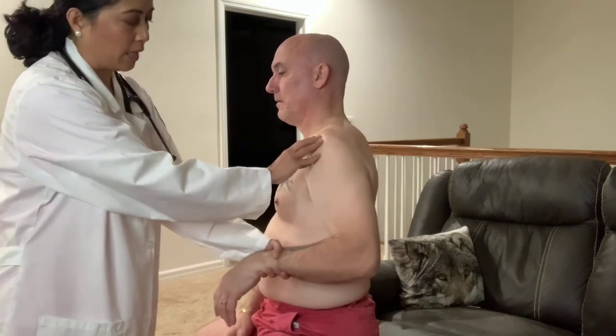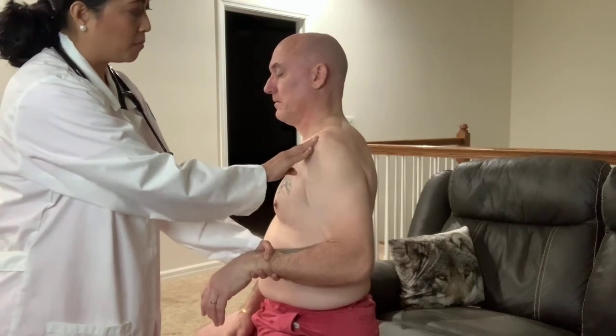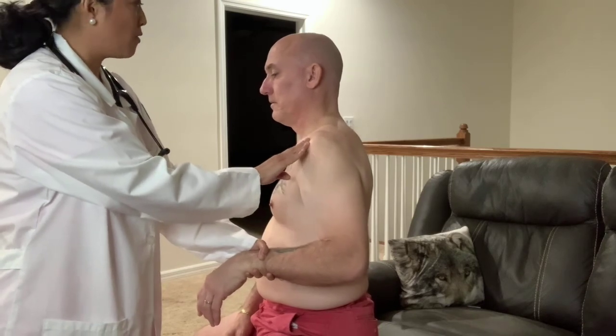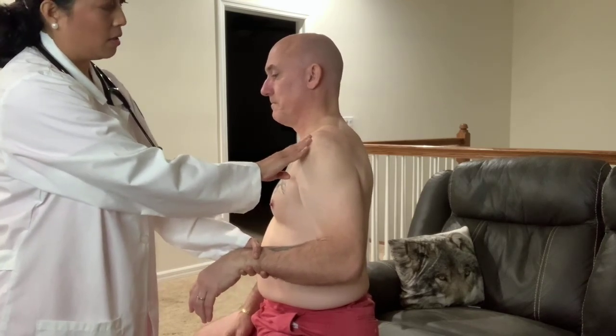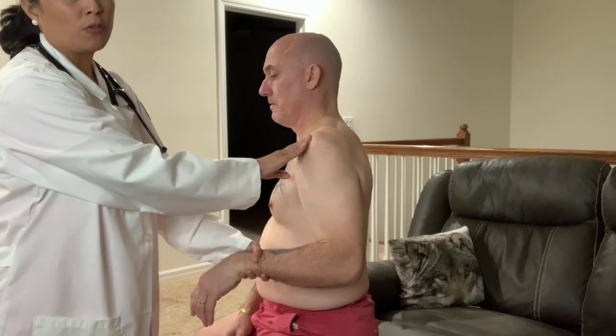So when you flex the arm posteriorly, you can see. Do you have any pain? Okay, so everything is here. So you have to look for any tenderness.